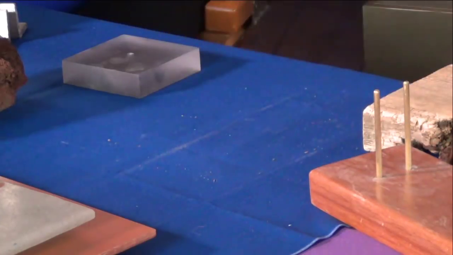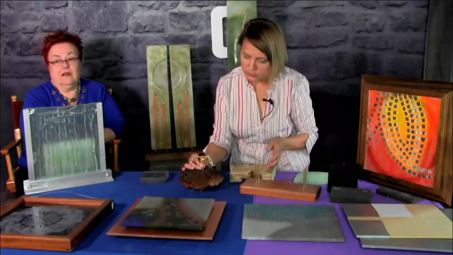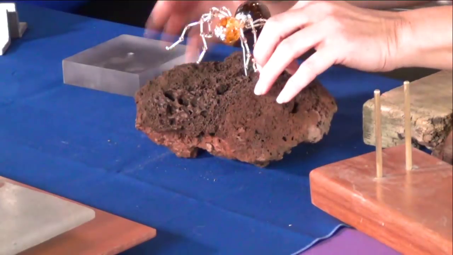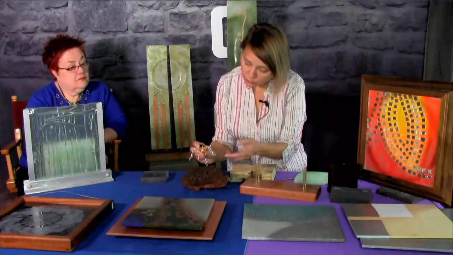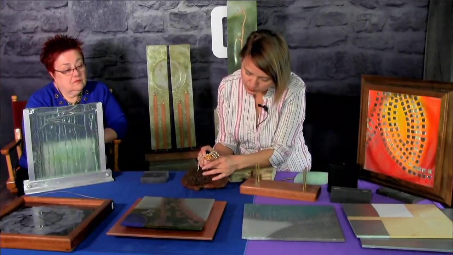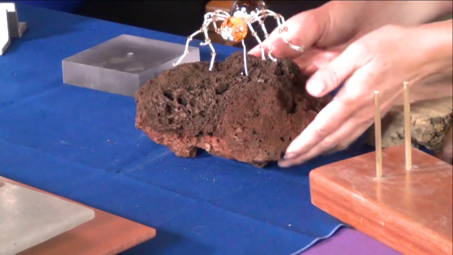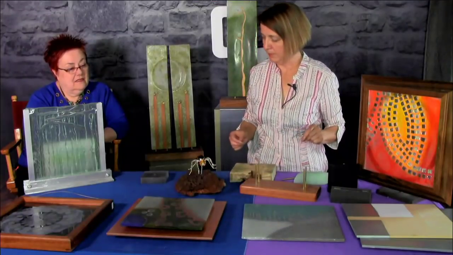And then the last one I wanted to show you is actually this piece of lava rock that I have drilled a hole in, right? Look at that. And the idea here was that you can use found objects as display bases too. There we go. I love that. Ta-da! So it's just one more idea of the different ways you can think about the different stories you're telling.